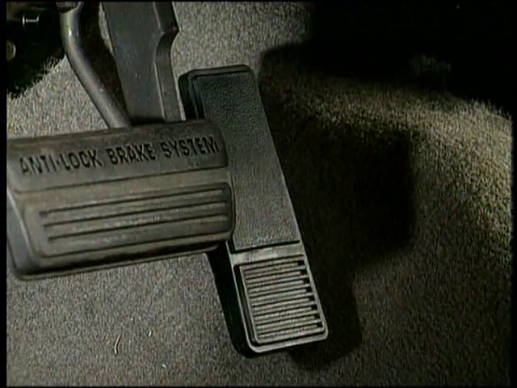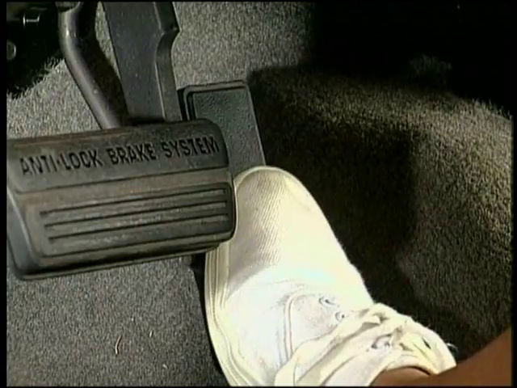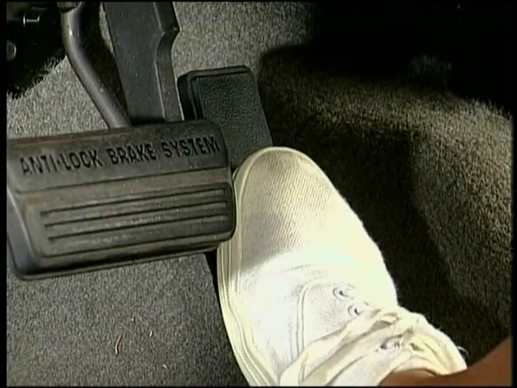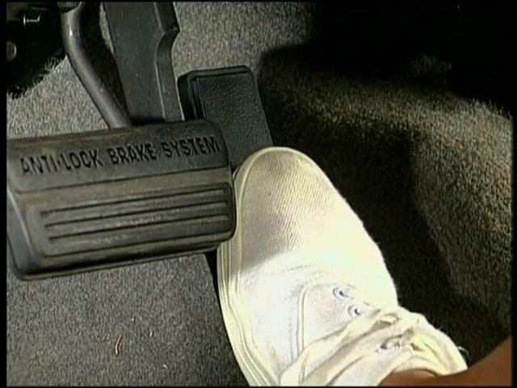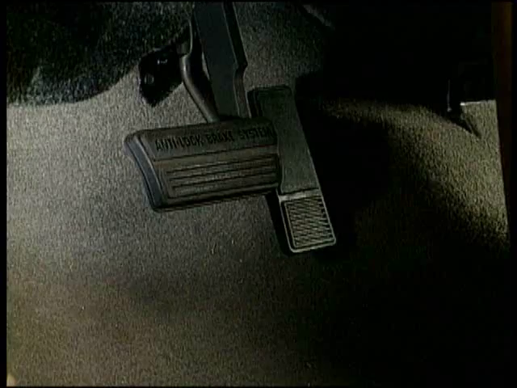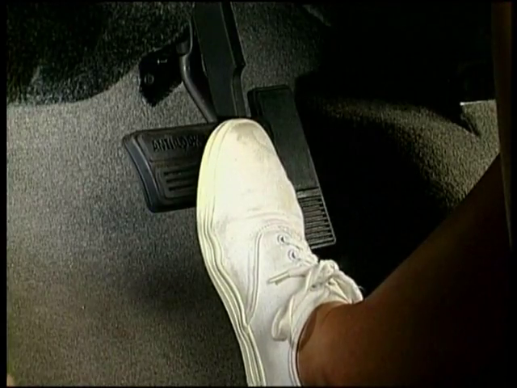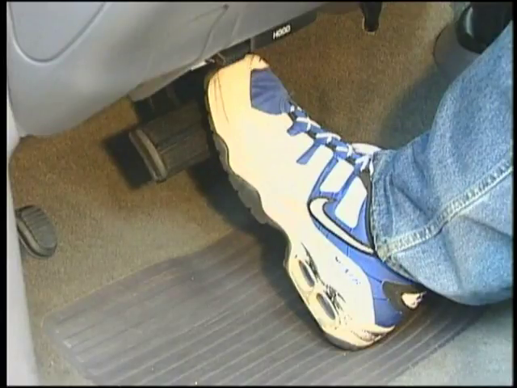The control that handles that is the accelerator. It regulates the flow of fuel to the engine, controlling acceleration, the rate at which the car speeds up. To the left is the brake pedal. A hydraulic brake uses fluid and pressure against the brakes to slow the car. With a manual brake system, the pressure is controlled entirely by the driver's foot.